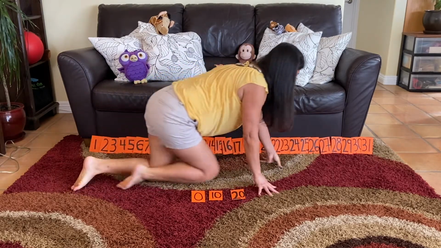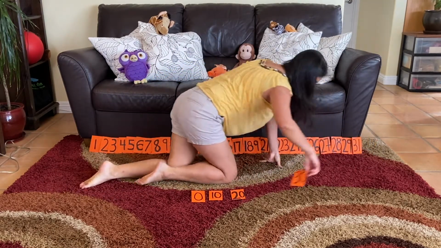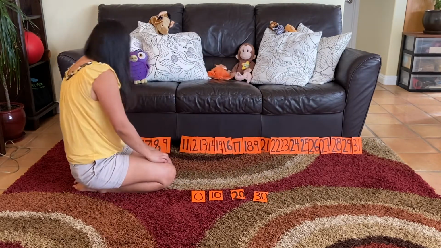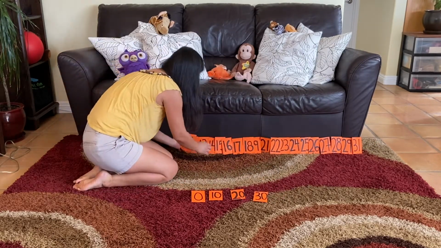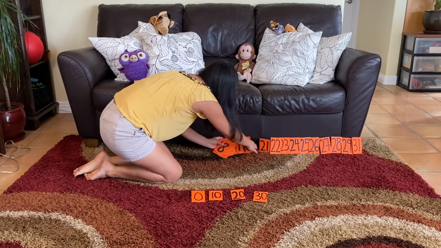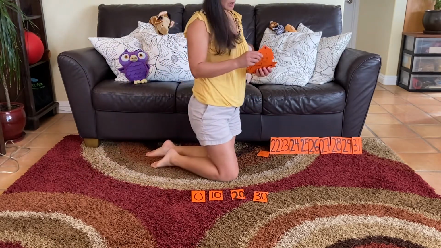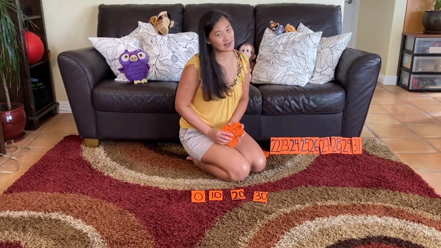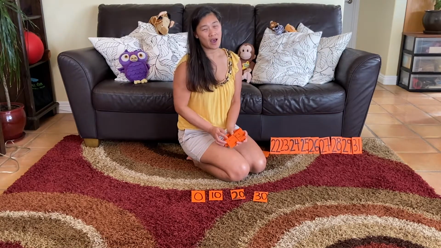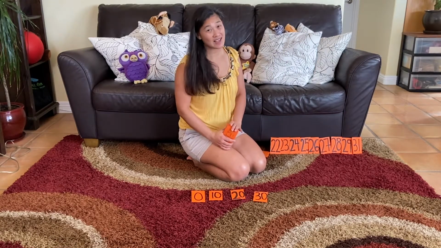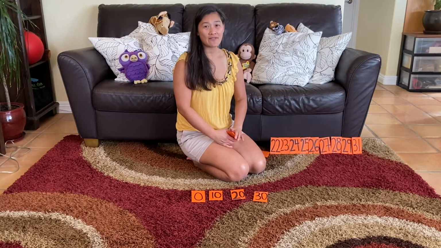And those will be your place markers, okay? And then all these other numbers, make sure you shuffle them very, very well. Maybe I'd like to see if you can make your number line at least 3 times and see how fast you can do it.